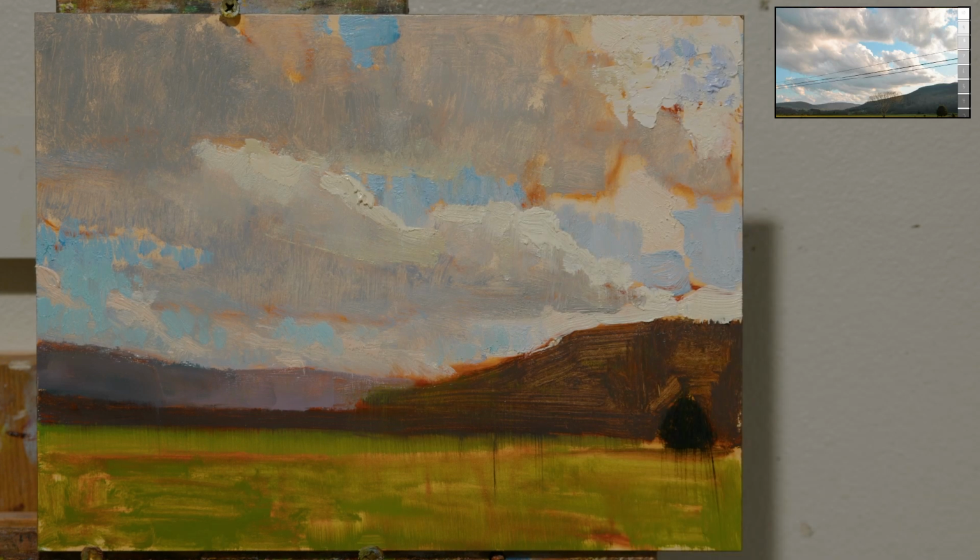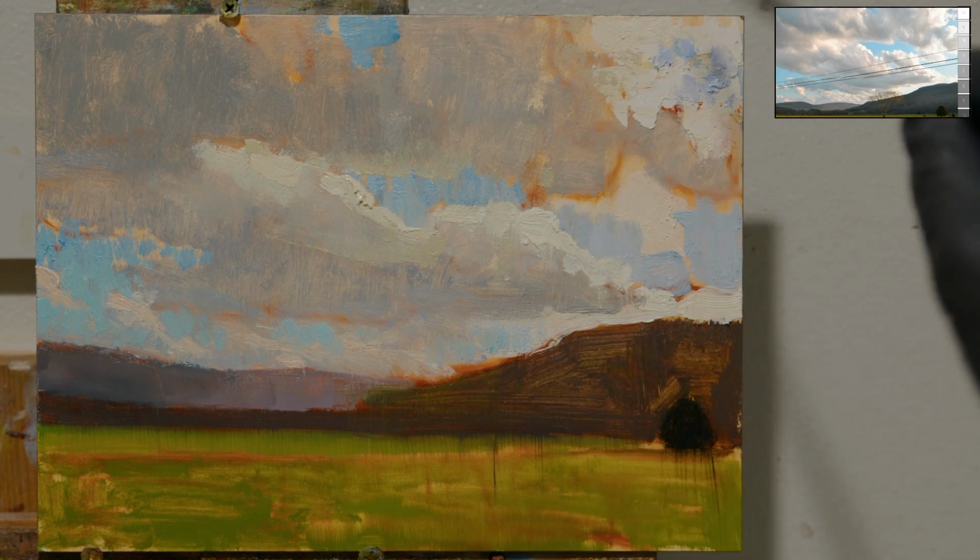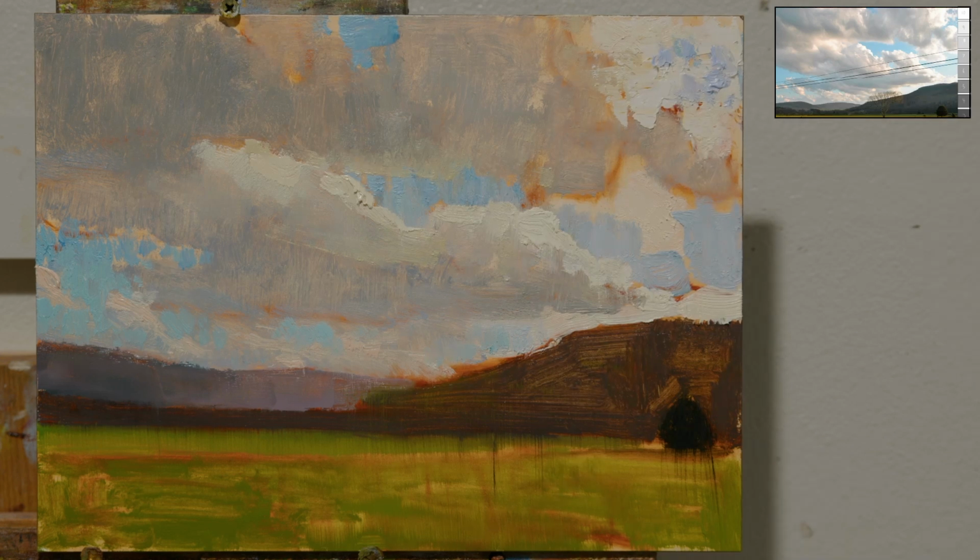There we go. That looks a lot more like that intense light. What's that blue? What's that color? Ultramarine and pyrrole. Ultramarine and pyrrole right there. You can see how ultramarine shows up almost everywhere. It's such a good blue to have.